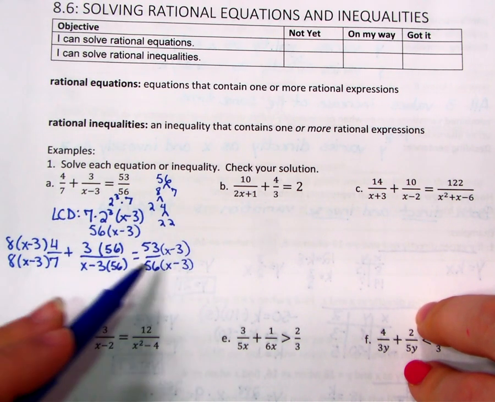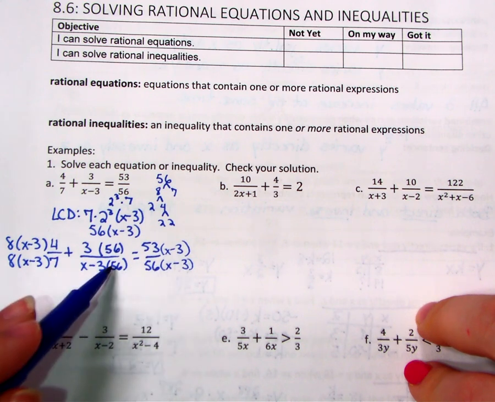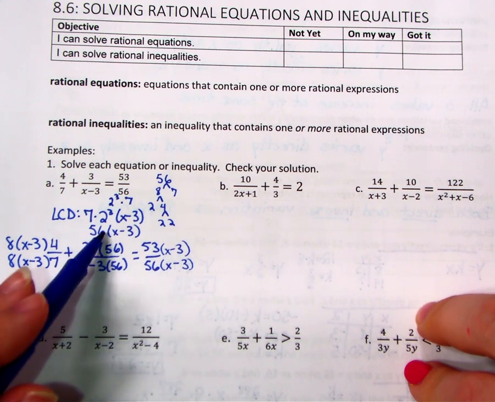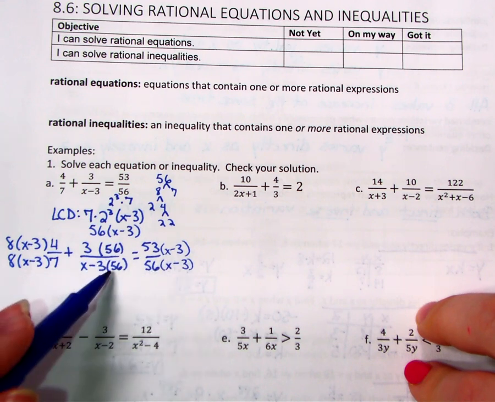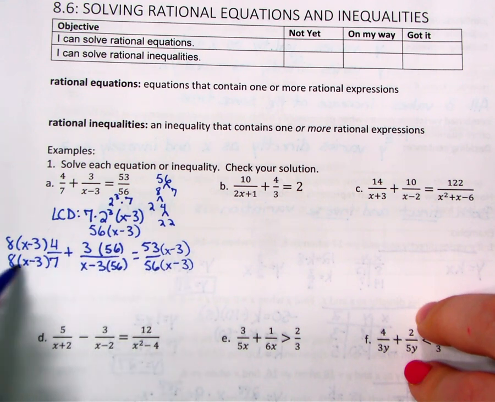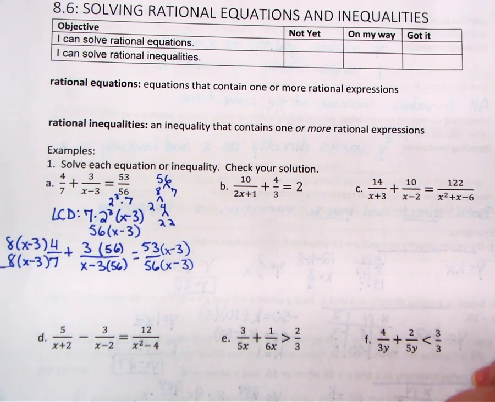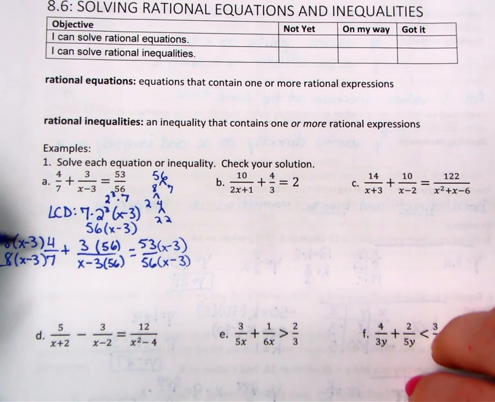So each of these denominators I should be able to check and multiply them out, and they should all equal what my common denominator was. 56 times x minus 3, 56 times x minus 3, and 7 times 8 is 56 times x minus 3. So I know that I've done this part right. So let's go ahead and start simplifying.